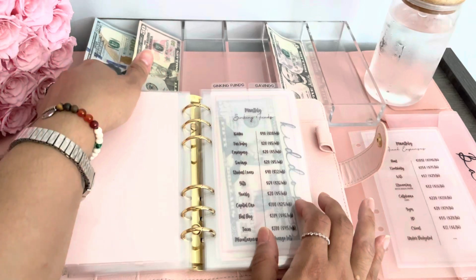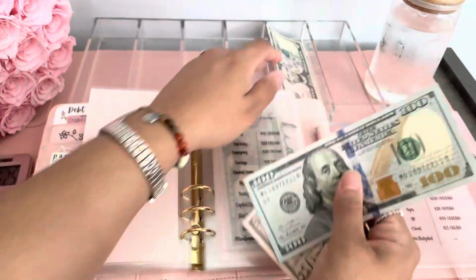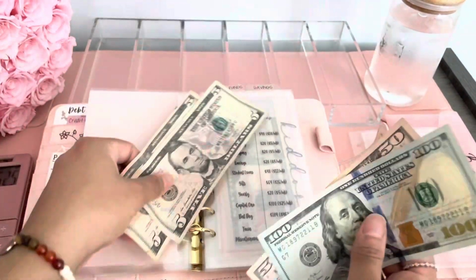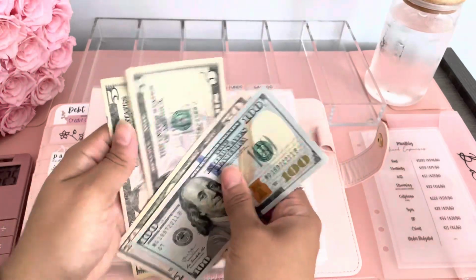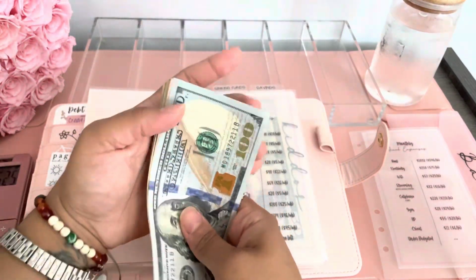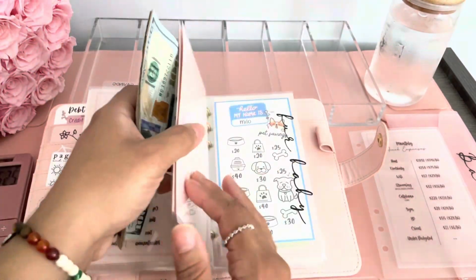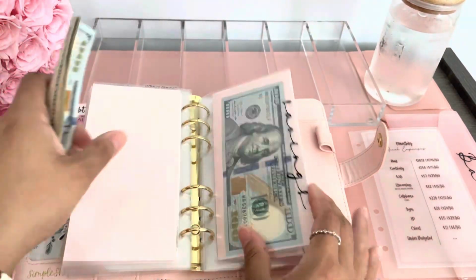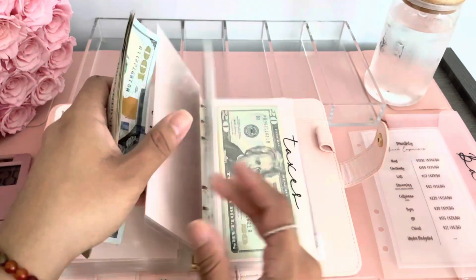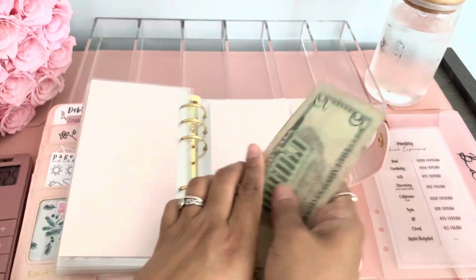And then we have this left, and this is going towards miscellaneous, and this is for just in case, if I was short on something, or I need extra money for my business, if I need to buy extra supplies, you know. So that goes towards my miscellaneous envelope.